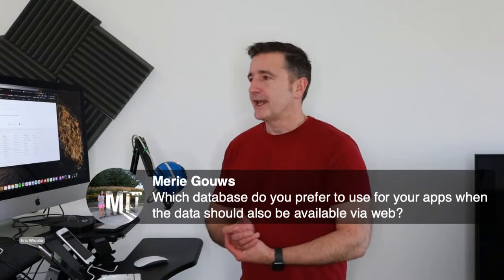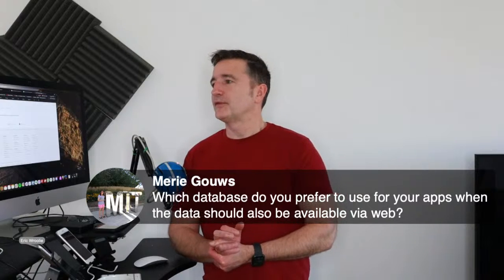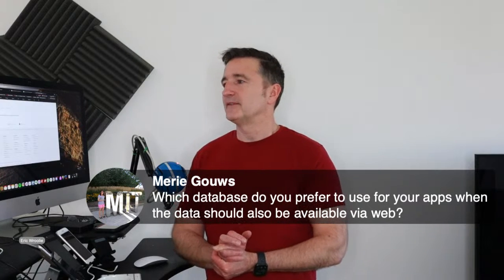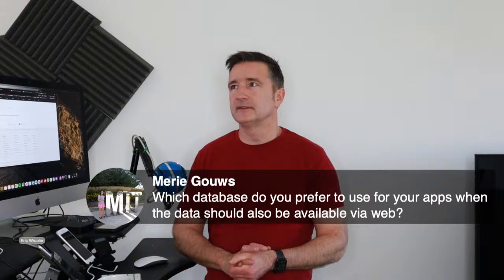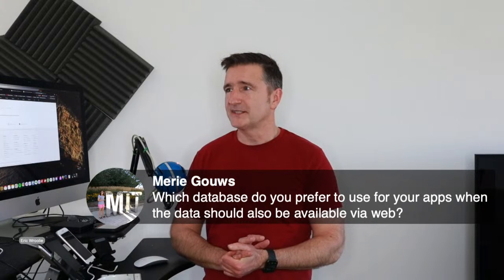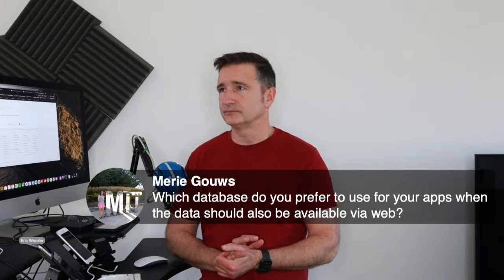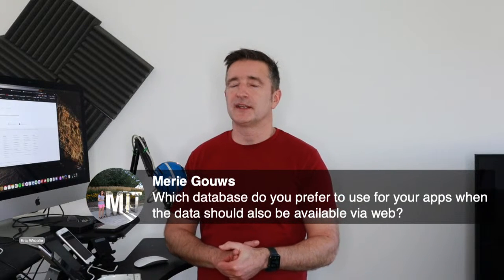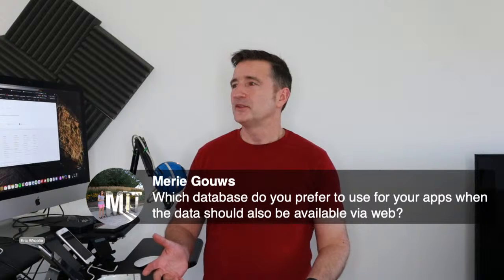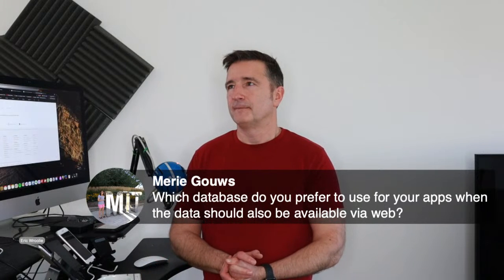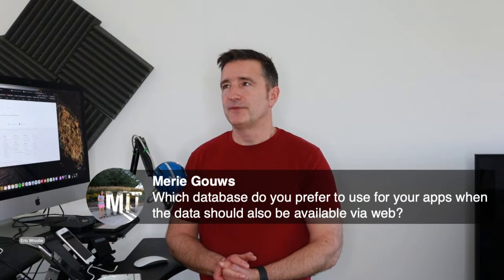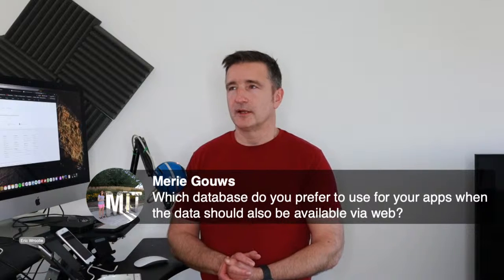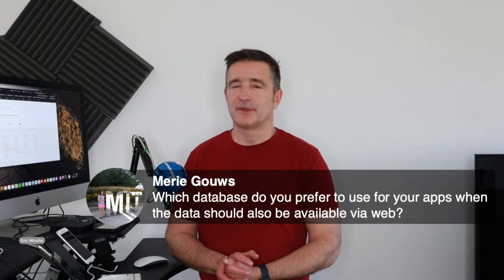Mary Gao says, hey, which database do you prefer for your apps when the data should be available via the web? I still like Firestore because you could host everything in there, but that's kind of new. When you talk about a database, my two favorites for NoSQL are Firebase.